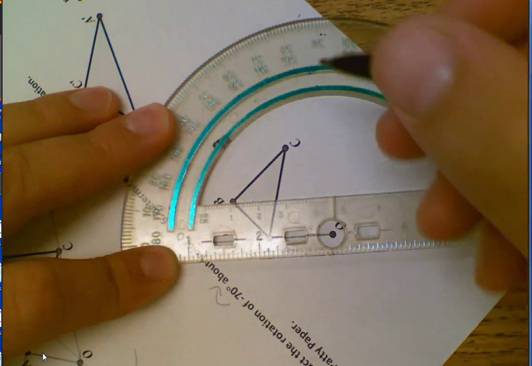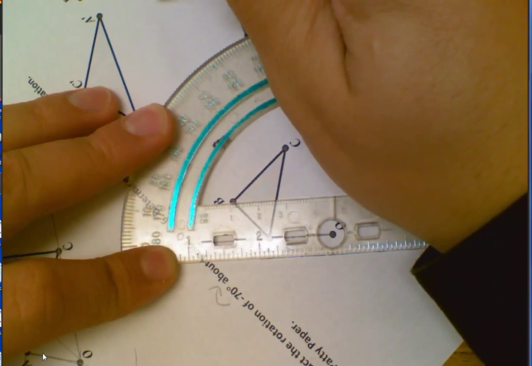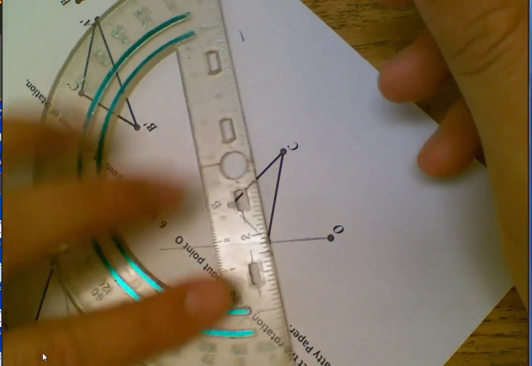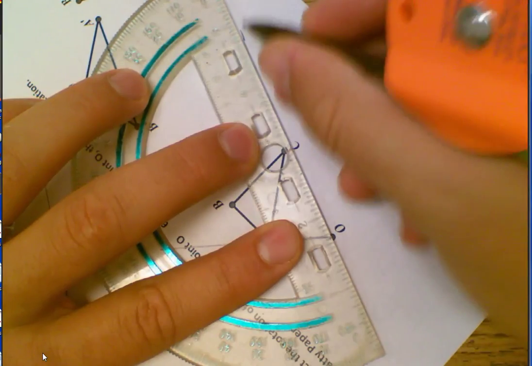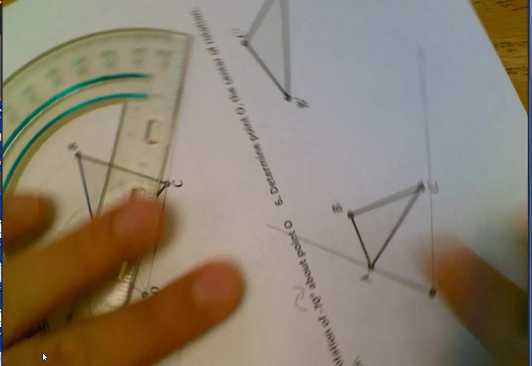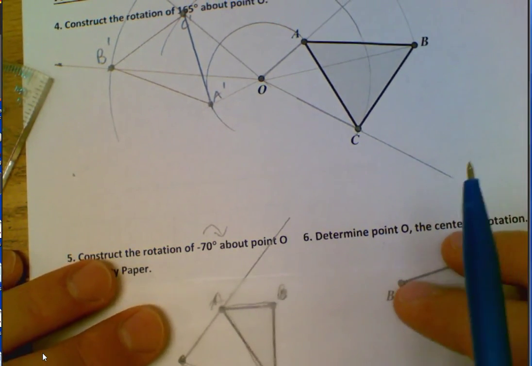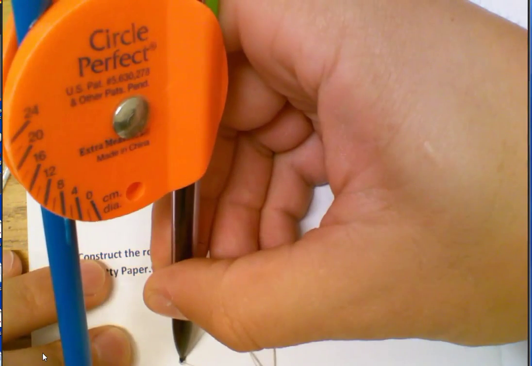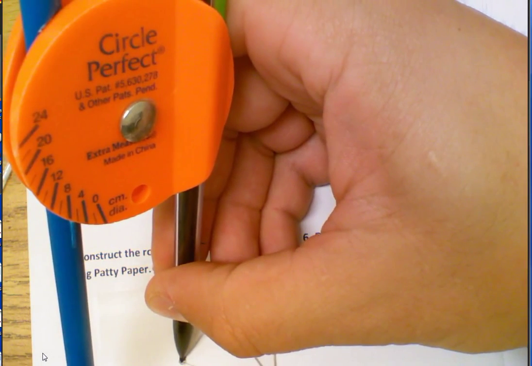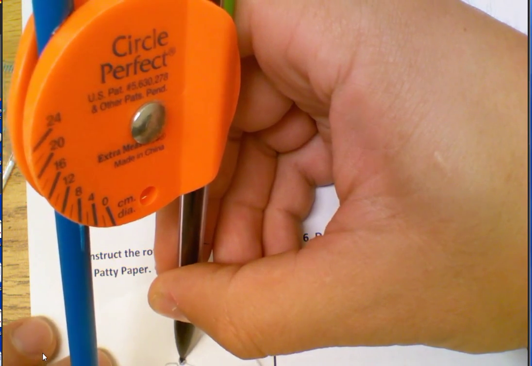So I want to go to 70 degrees. 70 degrees would be up here. So put a mark by 70 degrees. Now I'm going to make a line here. Okay, so now I know once I've done that, that's 70 degrees. All right, so I'm going to put this back to here. I'm going to hold it at O. And remember, I measured it from A prime. So I'm going to move my patty paper until A is at the line I just drew.